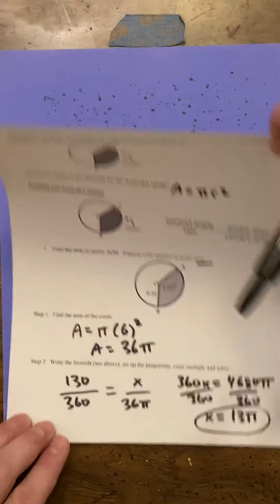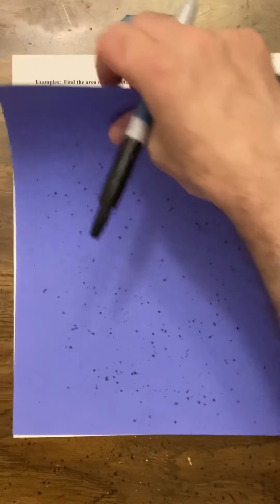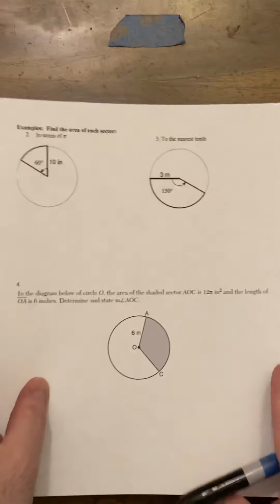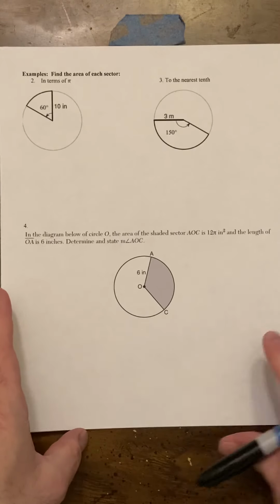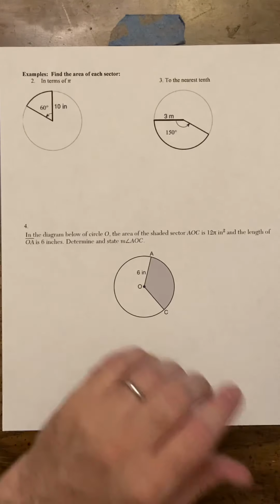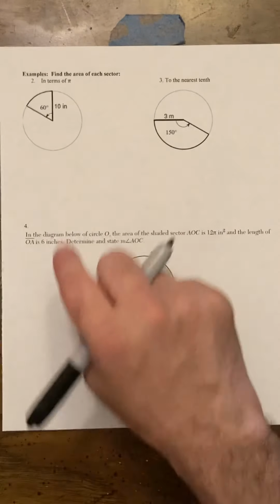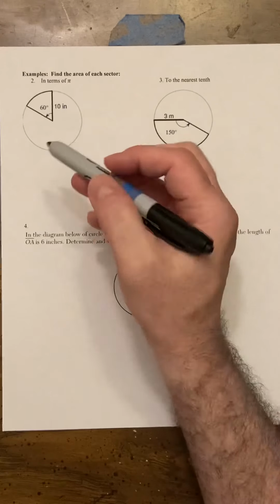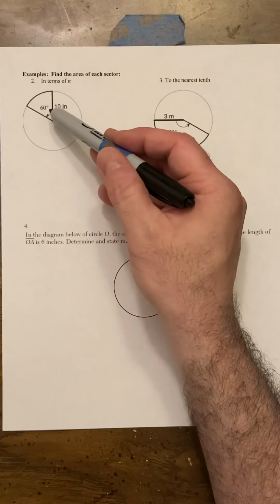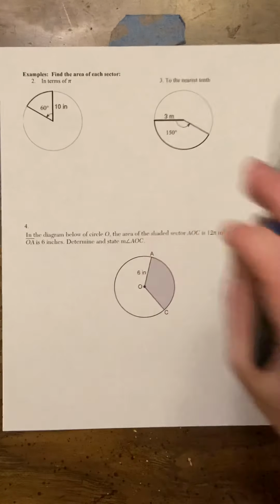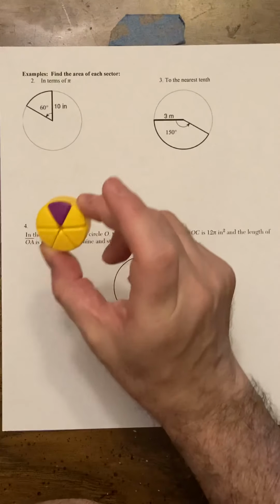Okay, so let's go on to the last page. So here are some sample problems for you to try on your own. And you can pause the video, you can try them, and you can check to see if you got them right. Okay, this one should be pretty easy. We could use the formula, but 60 degrees is what portion of a whole circle? It's 1/6 of a whole circle.